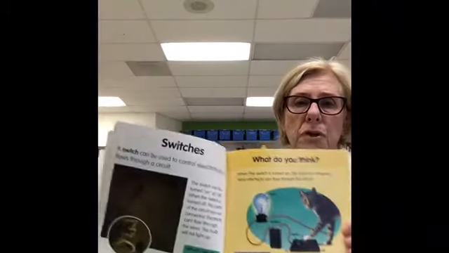Switches. A switch can be used to control electricity that flows through a circuit. The switch can be turned on or off. When the switch is turned off, the parts of the circuit are not connected. Electricity can't flow through the wires and the bulb will not light up. When the switch is turned on, the circuit is connected. Now the electricity can flow through the circuit.